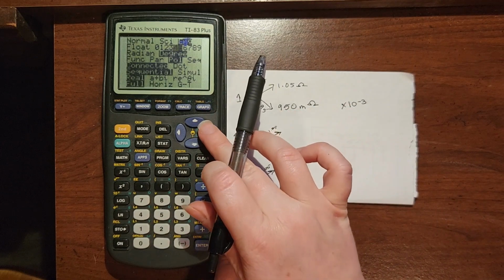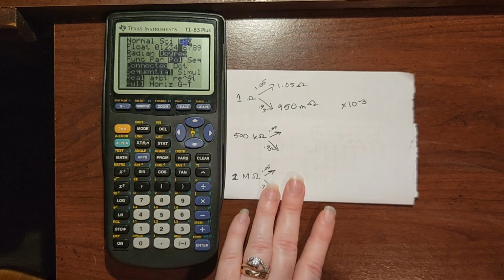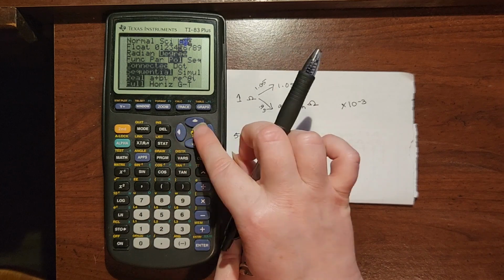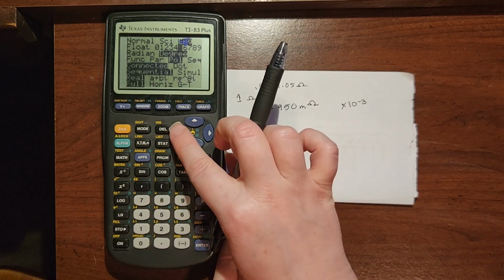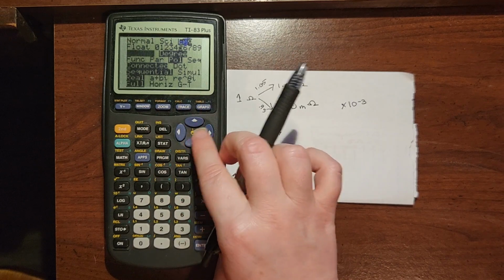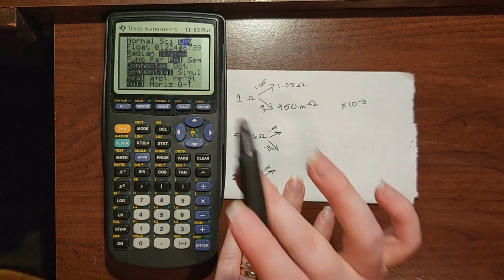So you'd want to go to 3. But if you're in AC and above, you want to go to 5 places. So that's just something to know. But don't let either of those things determine whether or not you correctly present your answers in engineering notation.